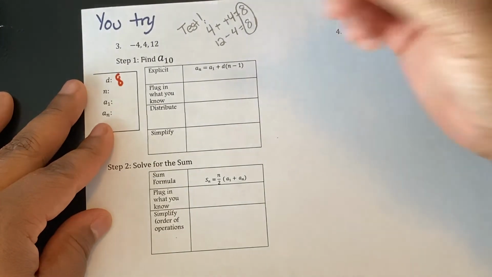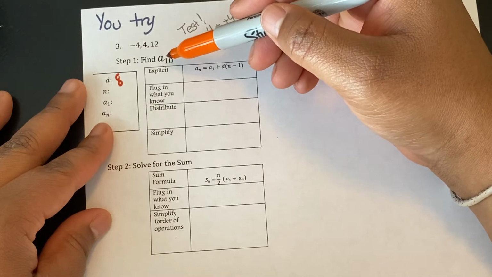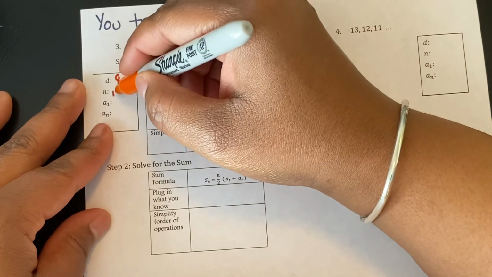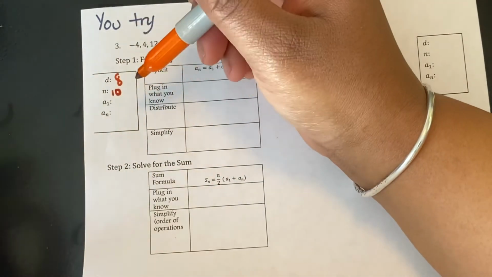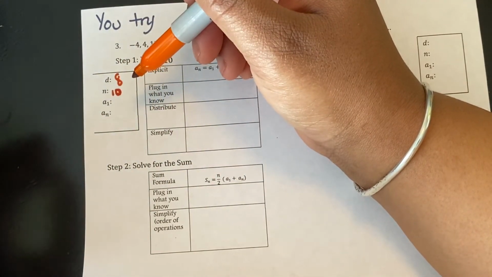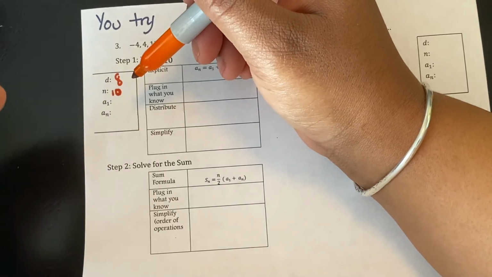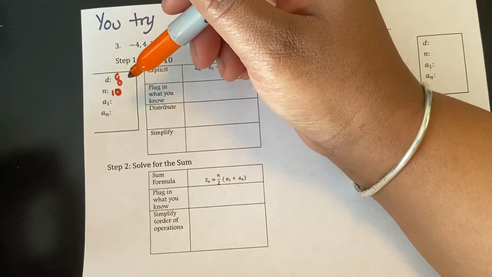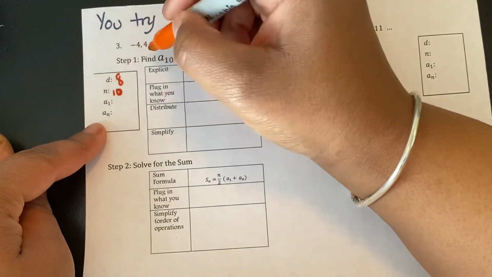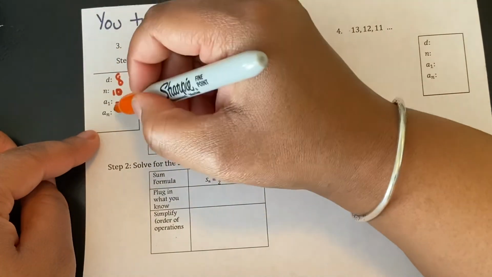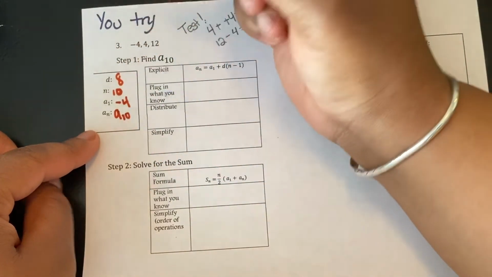Now, I'm trying to find the sum of the 10 terms. So my n is going to be 10 here. Your n is always just going to be whatever I ask for. If I ask you to find the sum of the first 8 terms, then n would be 8. If I ask you to find the sum of the first 20 terms, then n would be 20. My first term in this sequence is negative 4. I just see that by looking. And then I'm trying to find a sub 10.